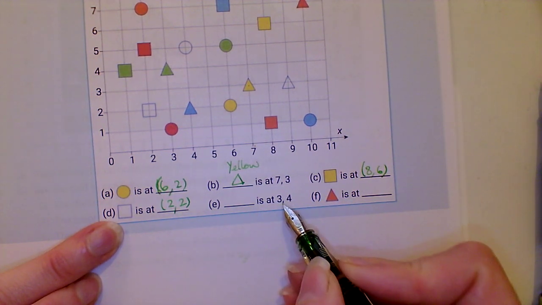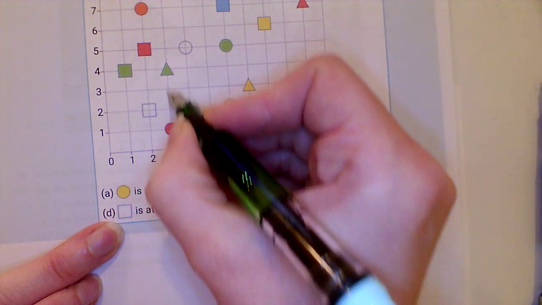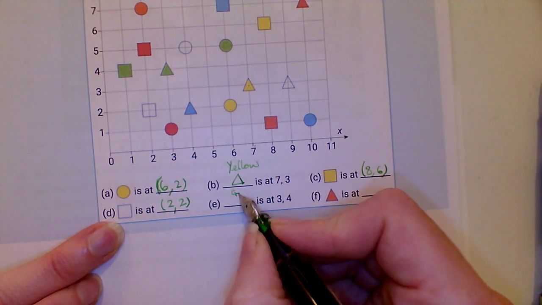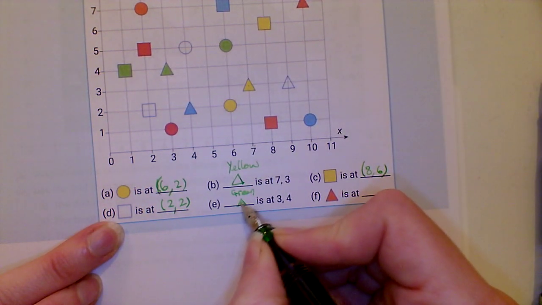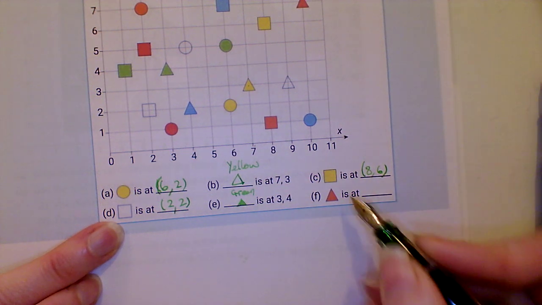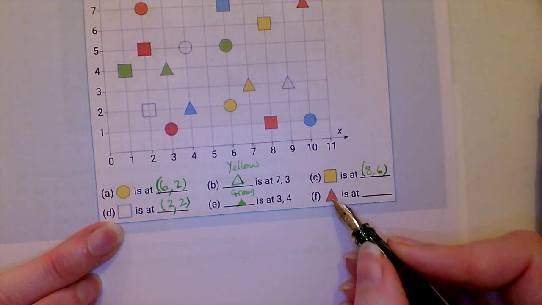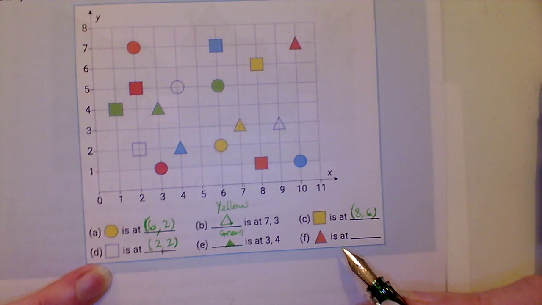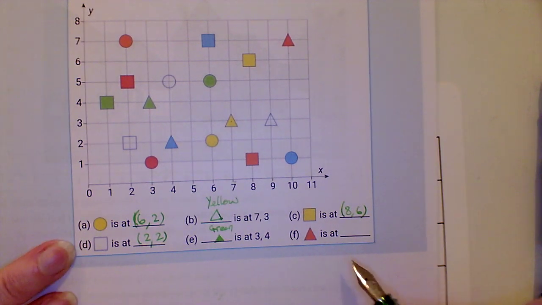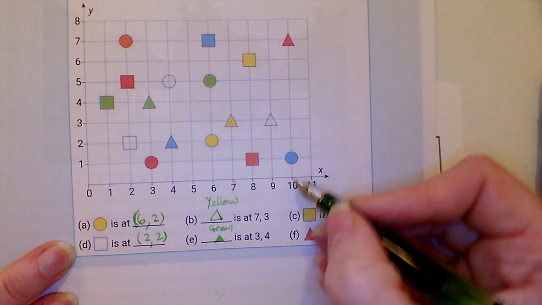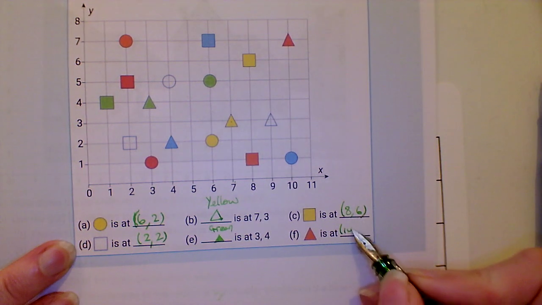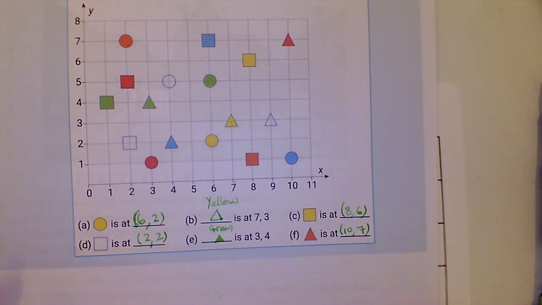What is at 3, 4? 3 and up to 4. A green triangle. Green triangle is at (3, 4). And the red triangle or orange triangle, I think it means this one here because there's no other one. It's just my printer, I think. So this red triangle here is at (10, 7).